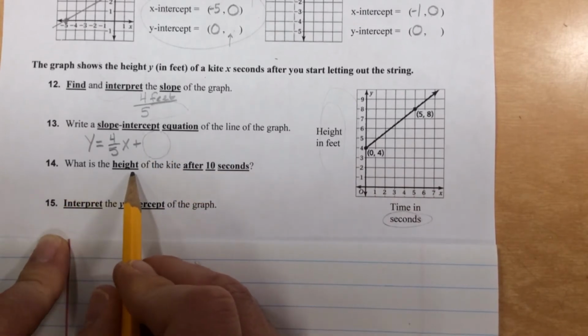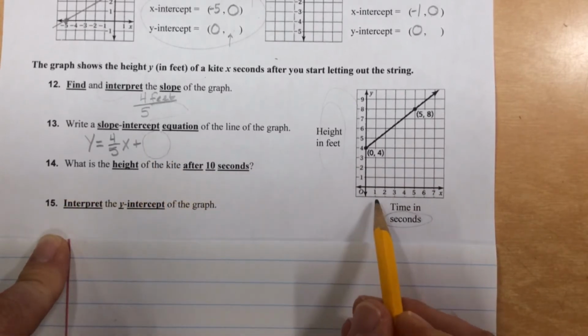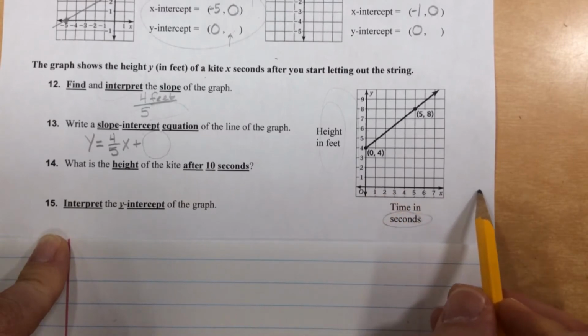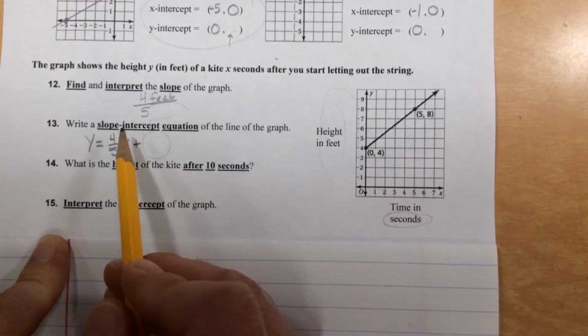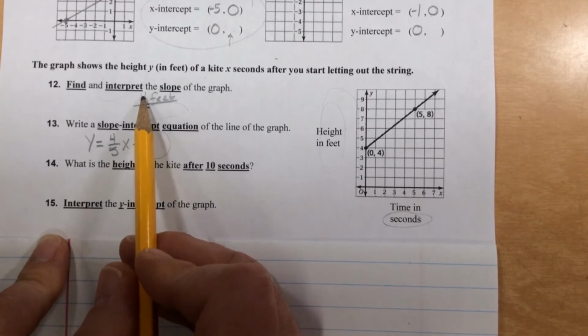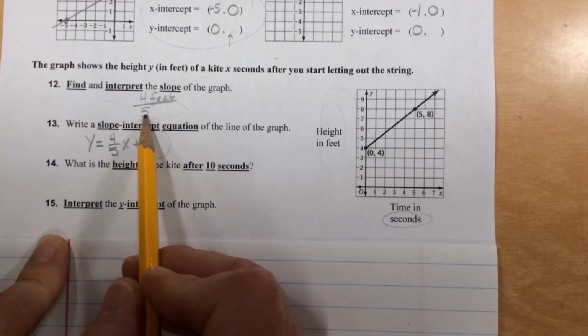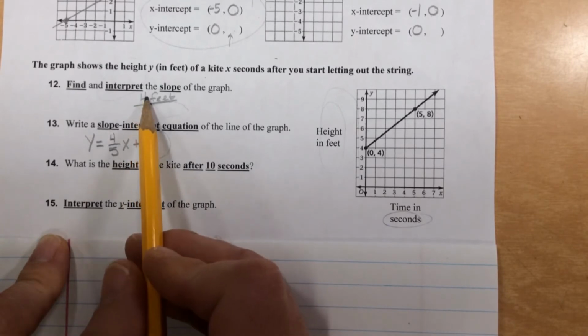And then, what is the height of the kite after 10 seconds? Well, look. You can't find it after 10 seconds. But you could look here. It's going up 4 feet every 5 seconds. So in 10 seconds, how far would it go up?